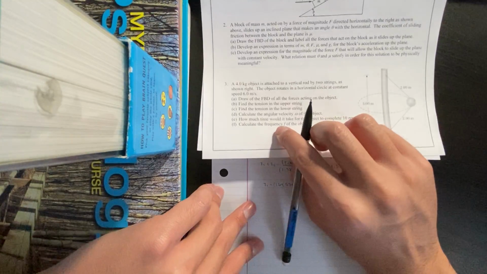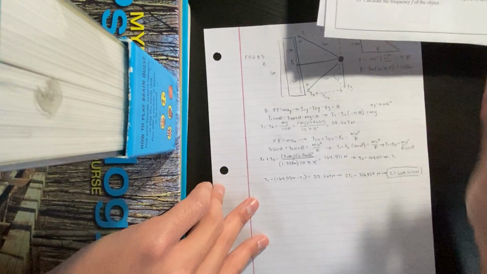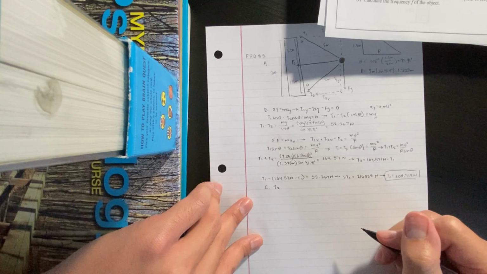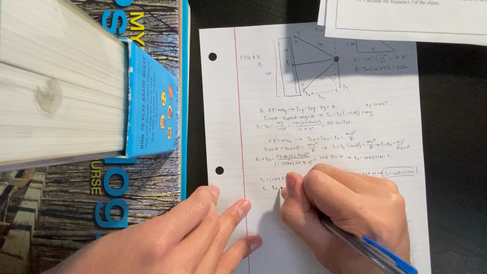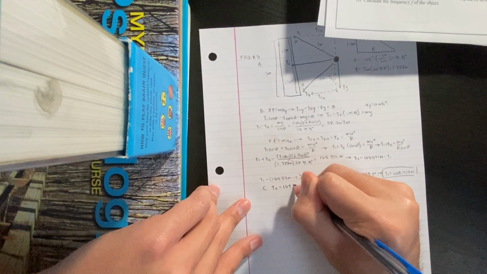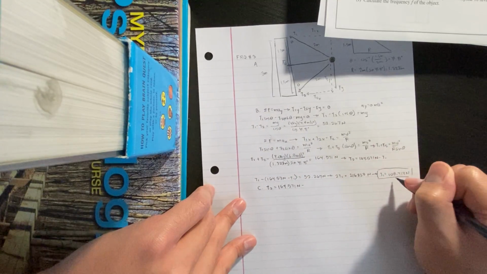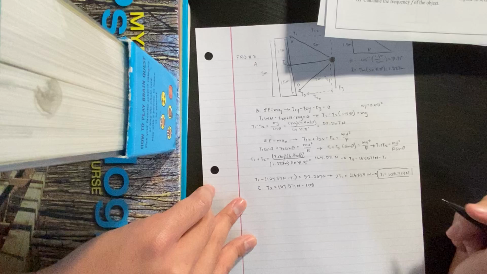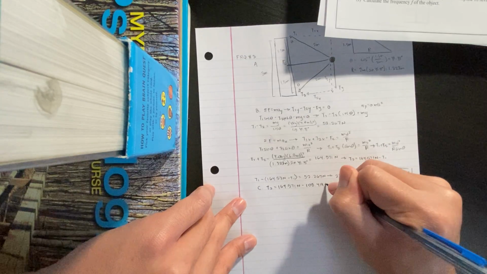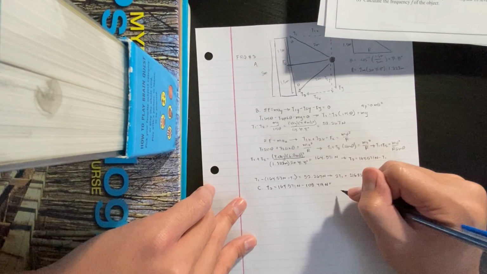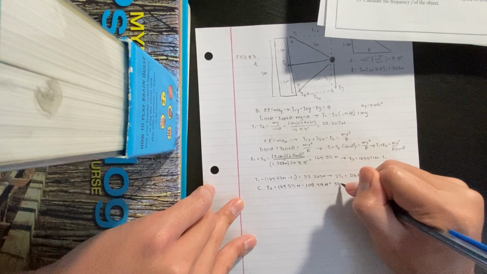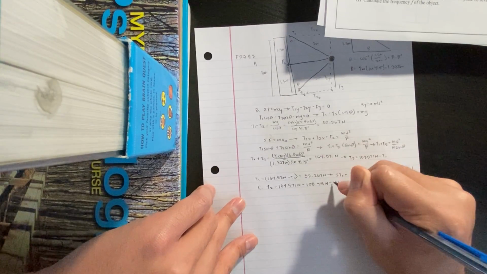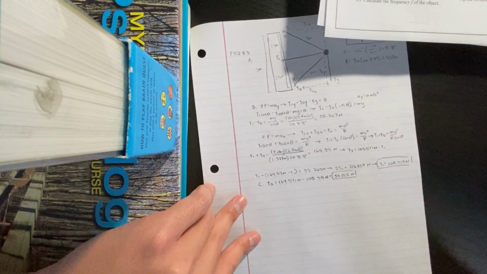Part C asks us to find the tension of the lower string, so T2. Using the equation, we know that T2 equals 164.571 newtons minus T1. We know now that T1 is 108.419 newtons. Just plug into your calculator. That gives you 56.152 newtons. That's your T2, like that.